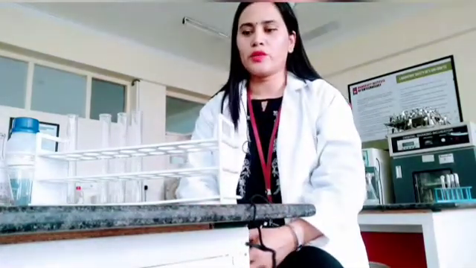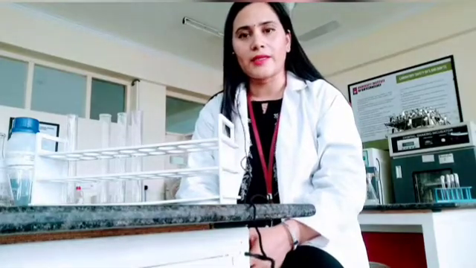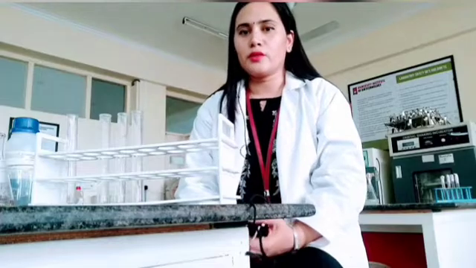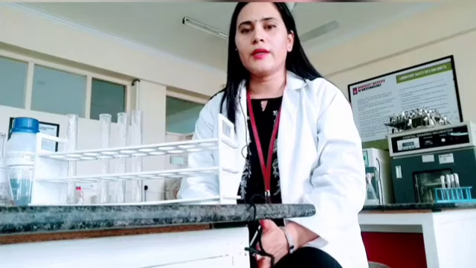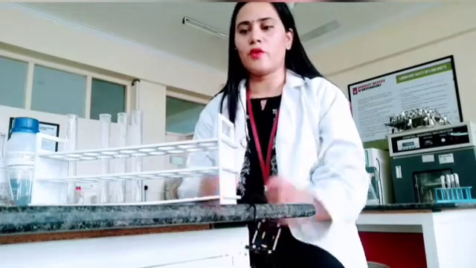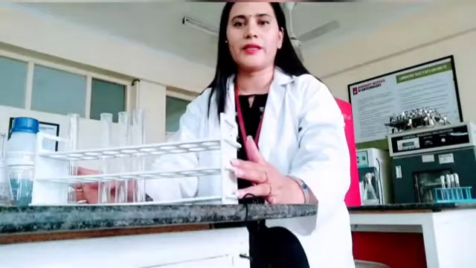So welcome back. Today we will perform Benedict's test, and you know already Benedict's test is for the reducing sugar. If suppose you have a lab sample and you are confirmed that lab sample has a sugar, or if you are not confirmed, still you can perform this test. So this test is known as Benedict test.